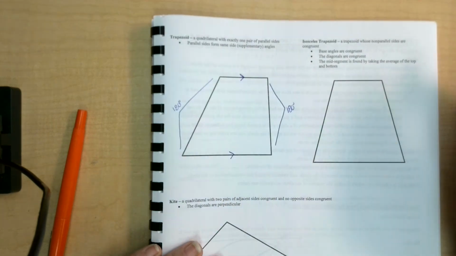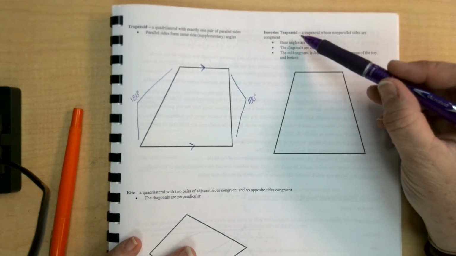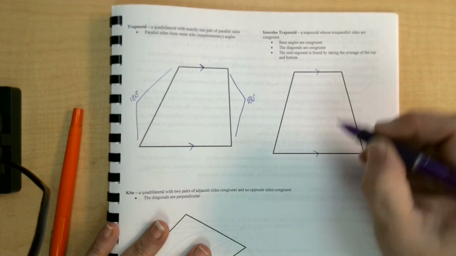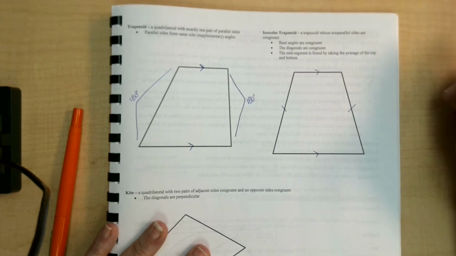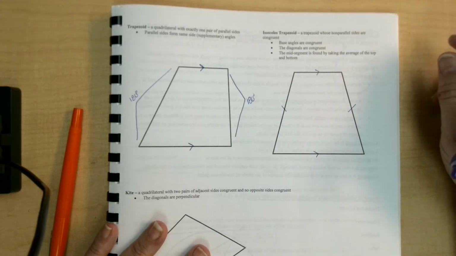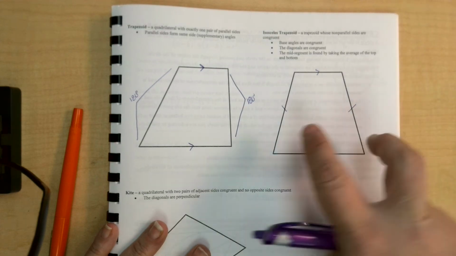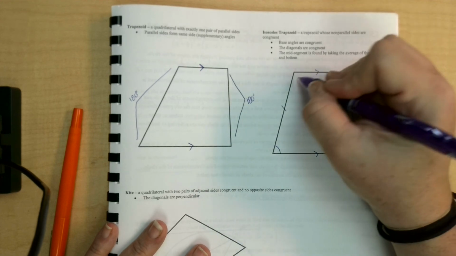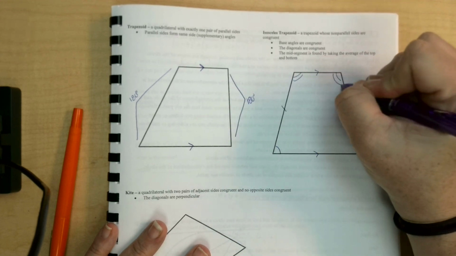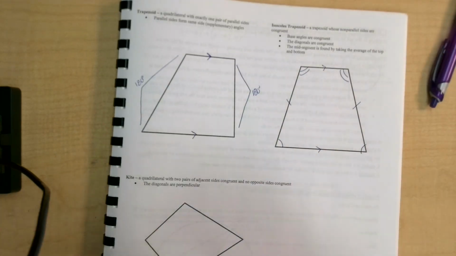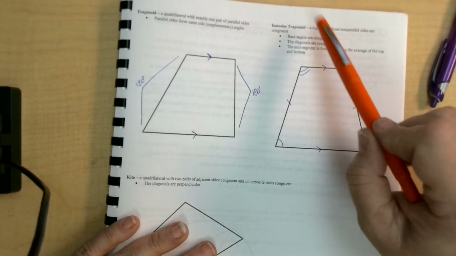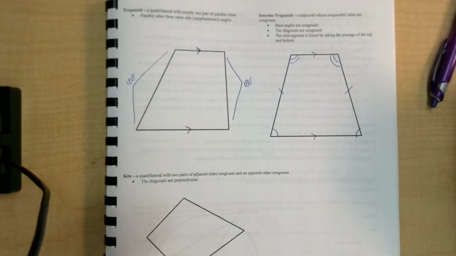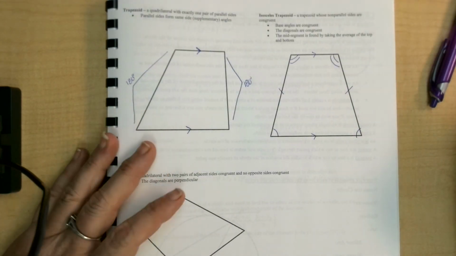Now, if we make it an isosceles trapezoid, we still have the top and the bottom running parallel, but now we have 2 sides that are exactly the same. And just like in an isosceles triangle, when you have 2 sides of the same, you're going to have 2 angles that are the same. And you're going to have 2 angles up here that are the same. The other relationship that sometimes you get in an isosceles trapezoid that people talk about is that the diagonals are congruent. It's probably not real useful for anything we are doing.